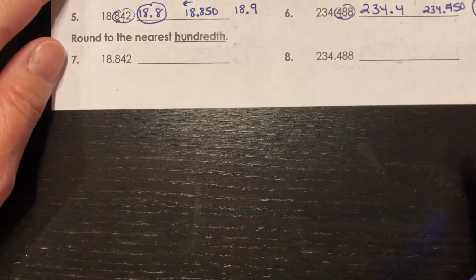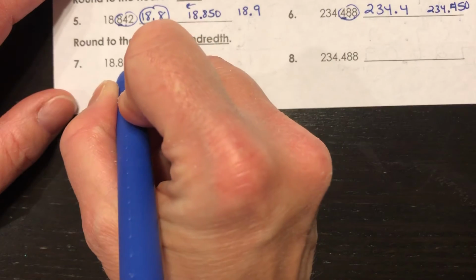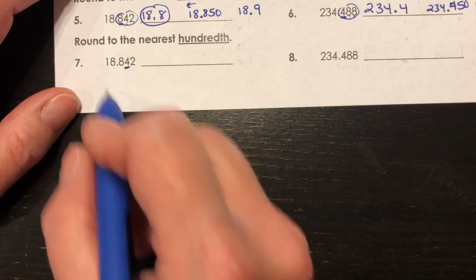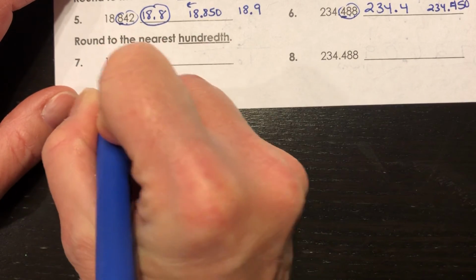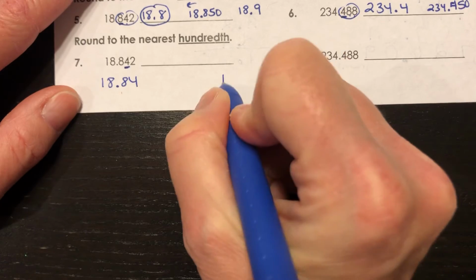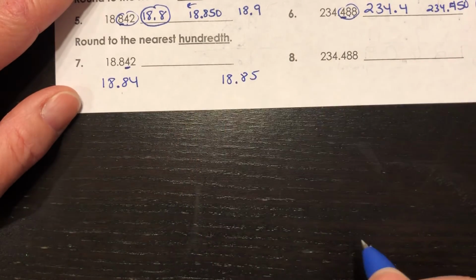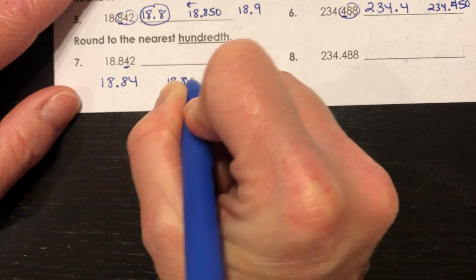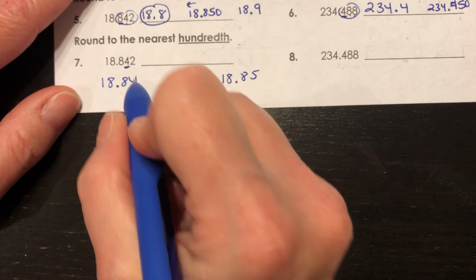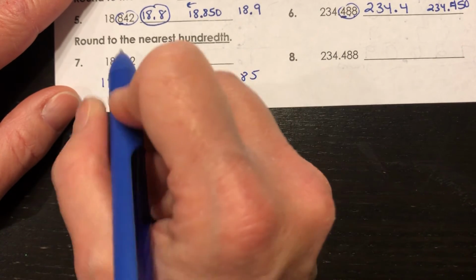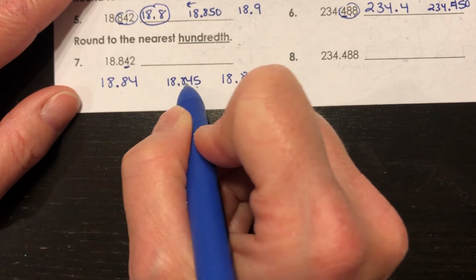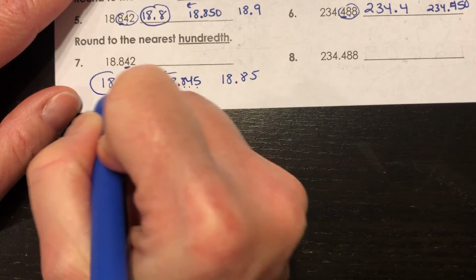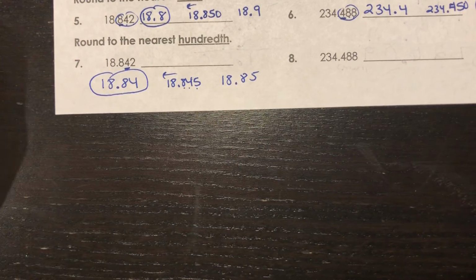All right, our last set, we're rounding to the nearest hundredth. So this 4 is in the hundredths place. That means my answer is either going to be, this time I can write it underneath, 18.84 or 18.85. Halfway in between here would be 18.845. Now I have to ask myself, because I already have 3 digits here, is 842 thousandths going to come before or after that? It would come before. 842 would come before 845. So that means 18.84 is the nearest hundredth.